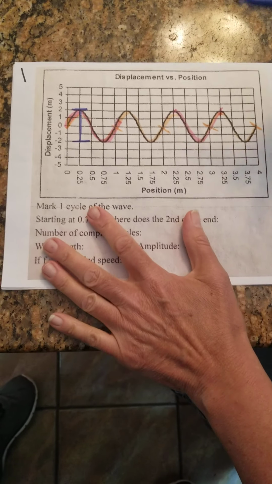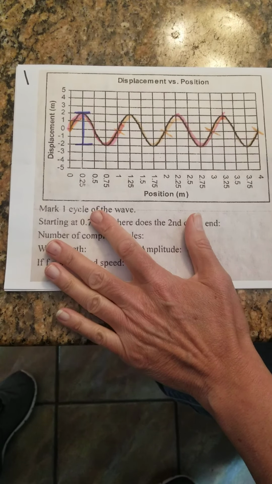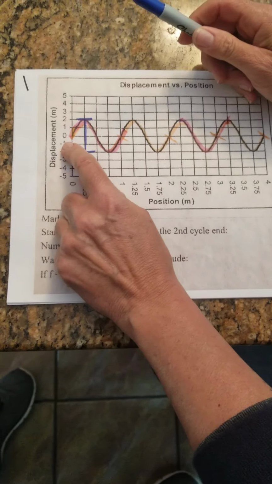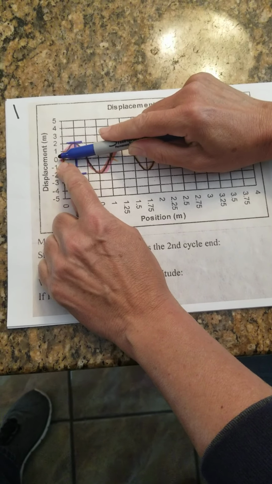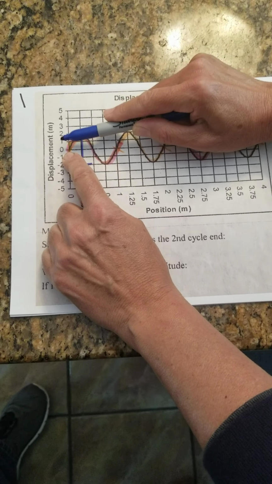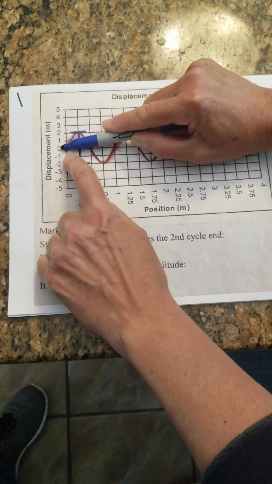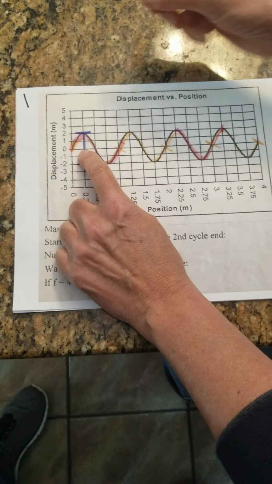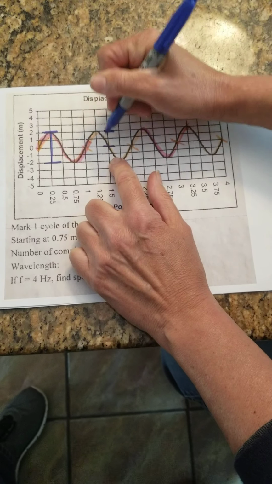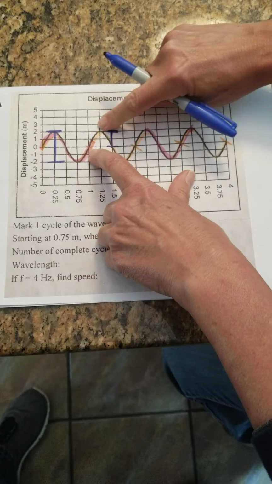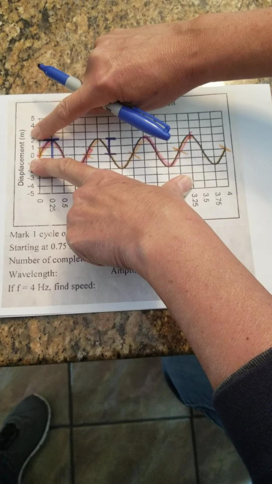Something else we can get from this graph is amplitude. And when we measure amplitude, we always start at the x-axis and see how far it is to the crest or how far it is to the trough. If I start at x, this is the height of the crest. That's going to tell me that my amplitude is 2 meters.